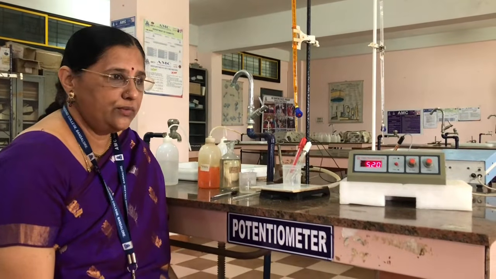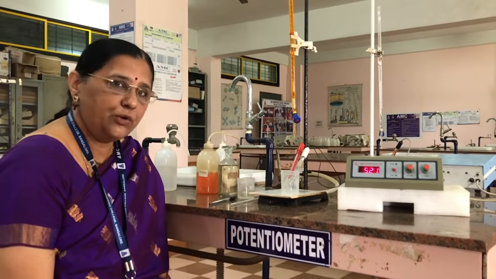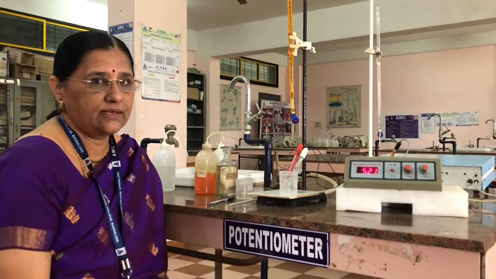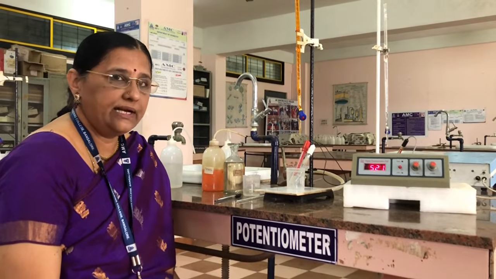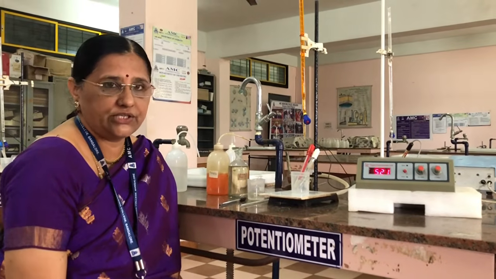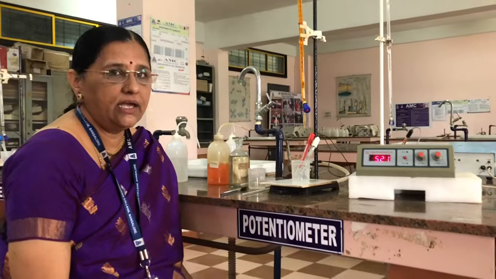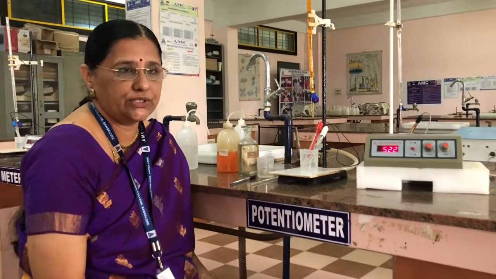Before we proceed to the experiment, you have to understand what a potentiometric titration is. Potentiometric titration is nothing but determining the equivalence point of a redox reaction using a potentiometer by measuring the EMF of the solution.